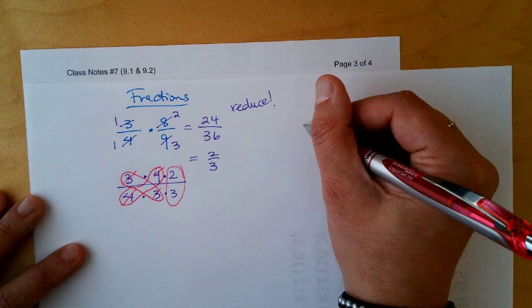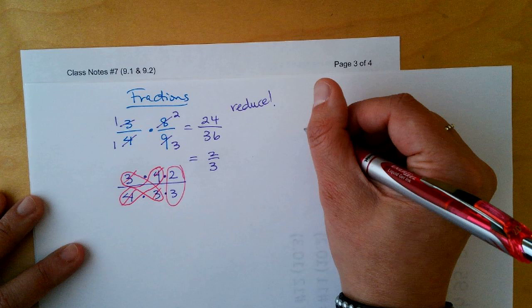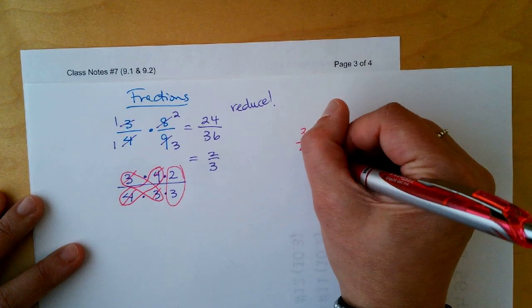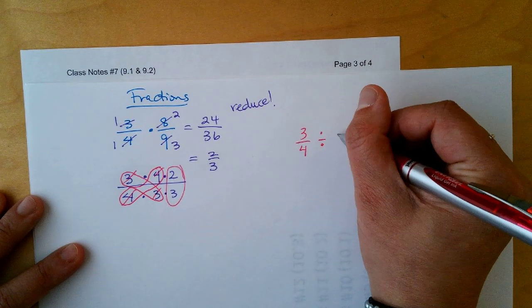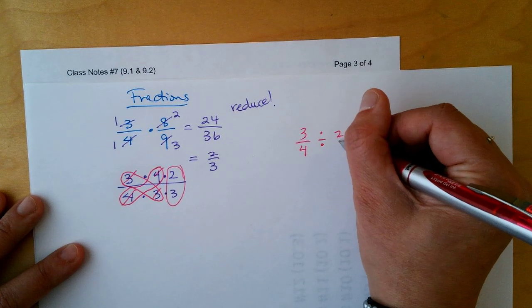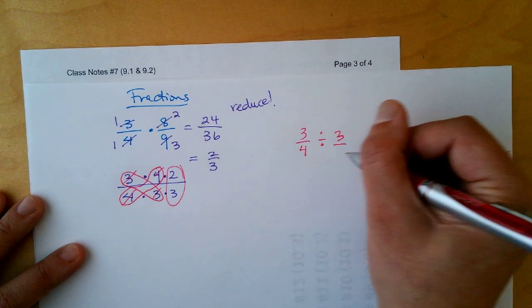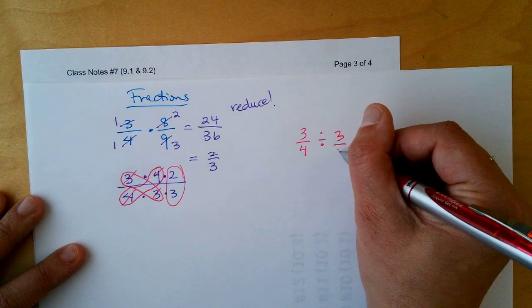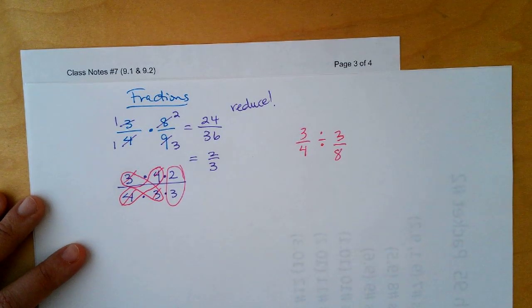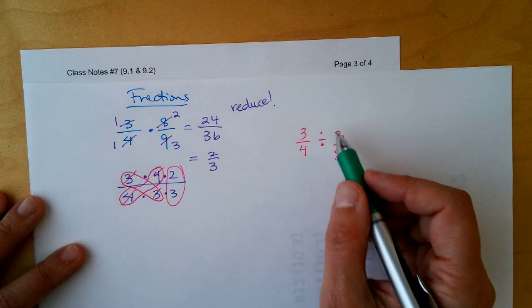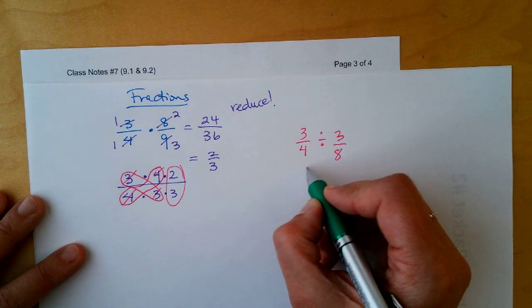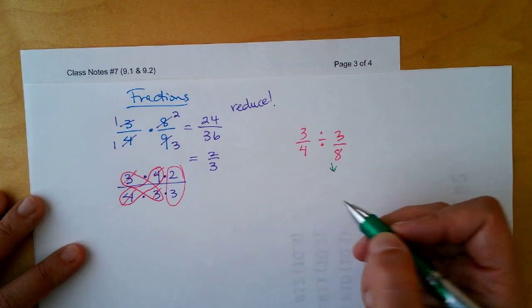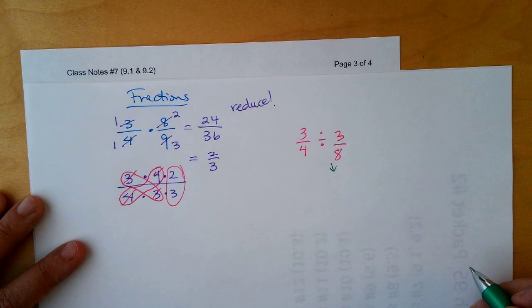Now, what if you were going to divide fractions? Let's say you had 3/4 divided by 3/8. How do you divide fractions? Yes, you multiply by the, I thought it was called the reciprocal.